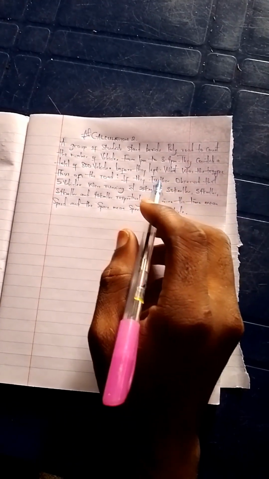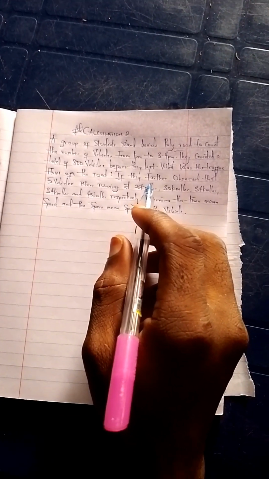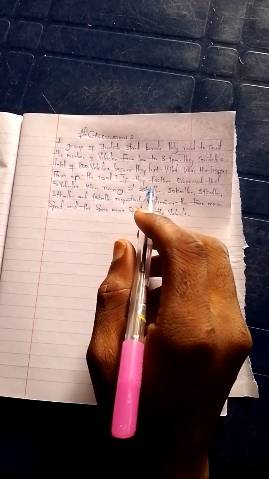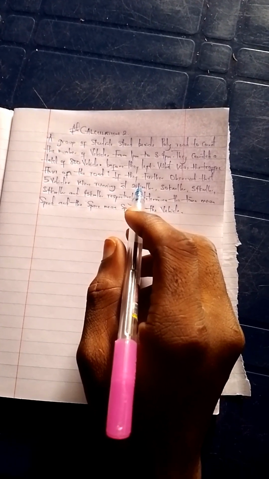Today we'll be talking about transportation engineering. This is the second calculation on transportation engineering. The last one we did was on how to calculate the horizontal single lane for pavement. So today we'll be dealing with another one.